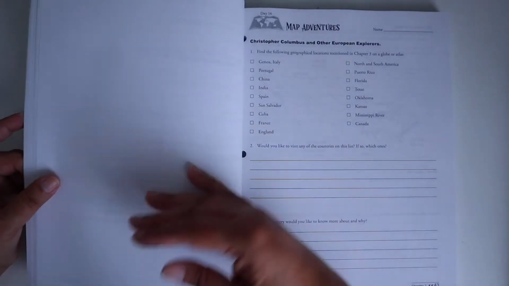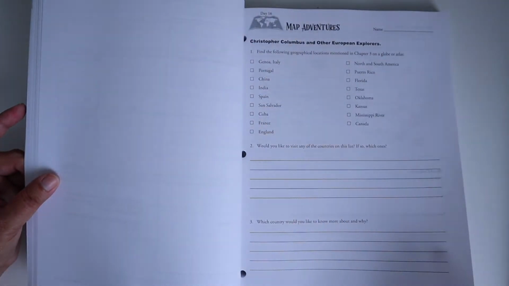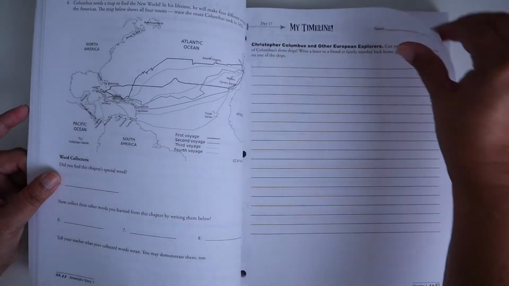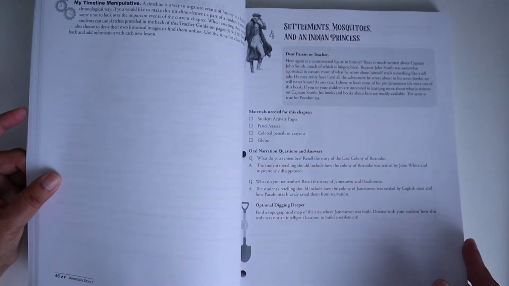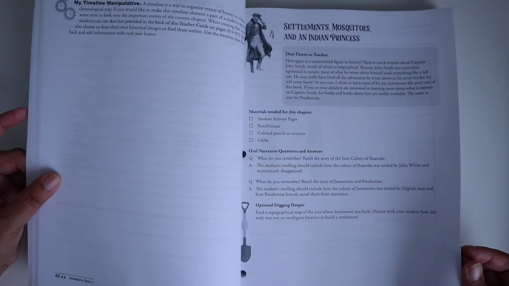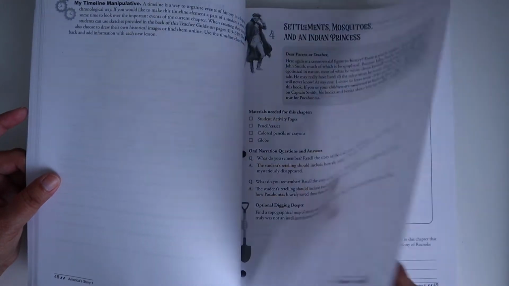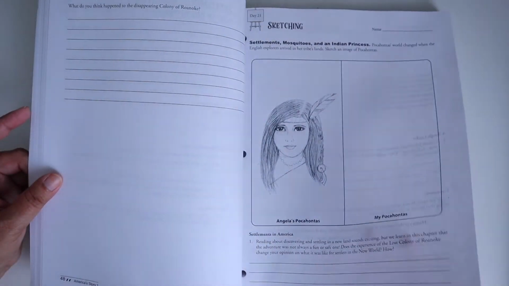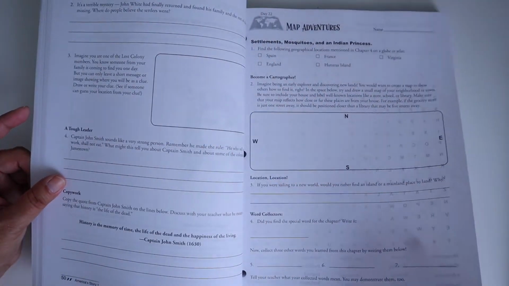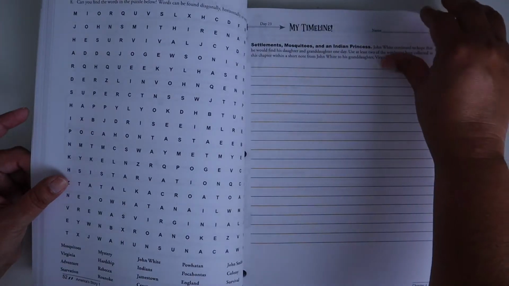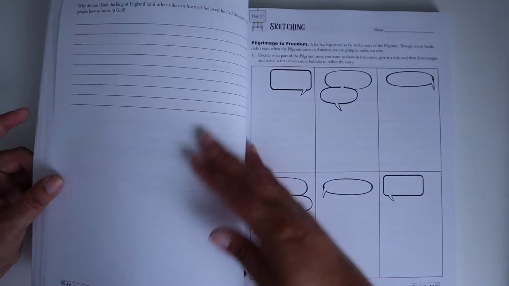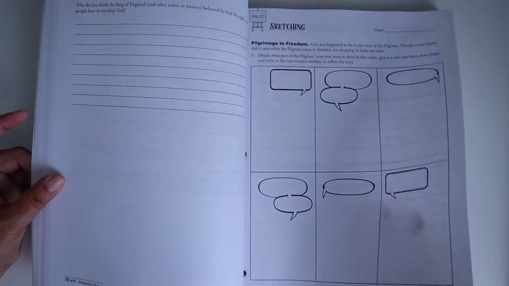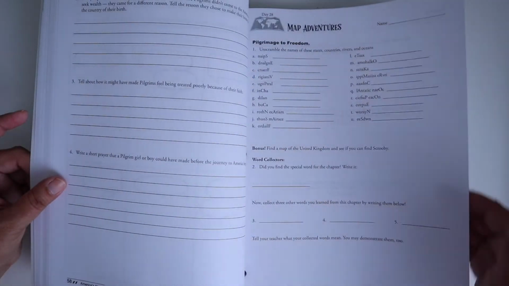Activities as well. Map adventures. My timeline. Chapter 4. Settlements, mosquitoes, and an Indian princess. If you notice, they will have a lot of practice with crosswords as well as sketching. My son likes to draw. I think he will enjoy that.